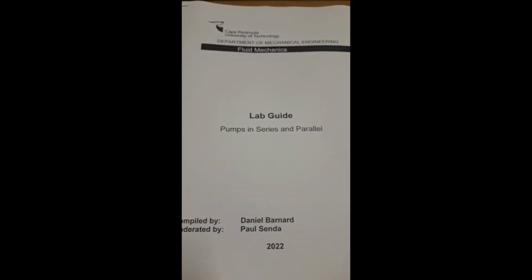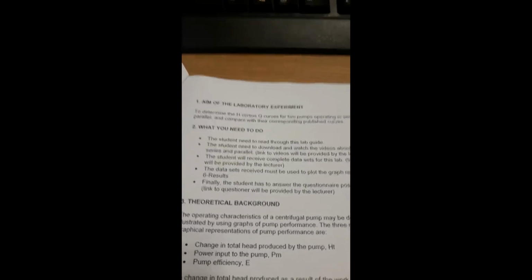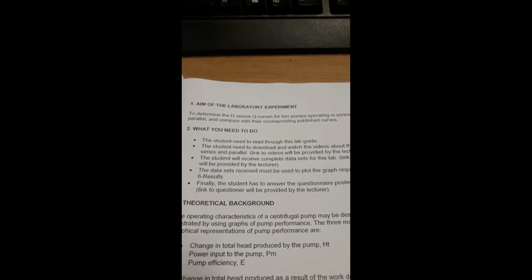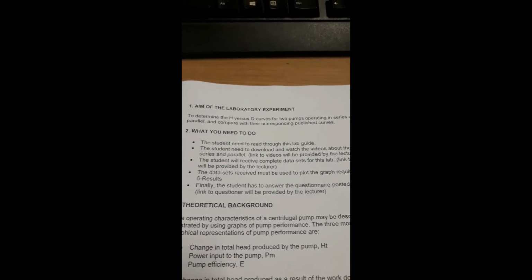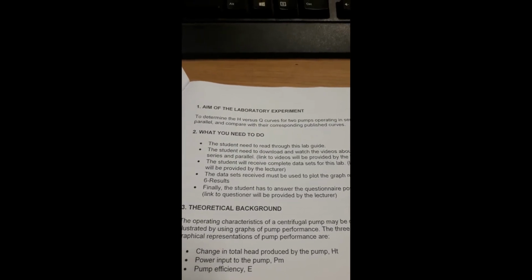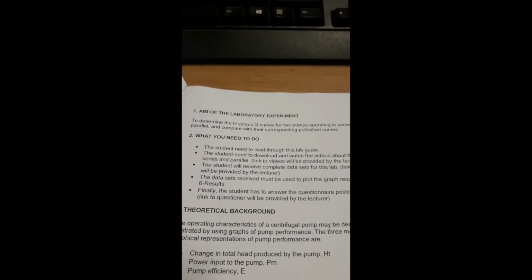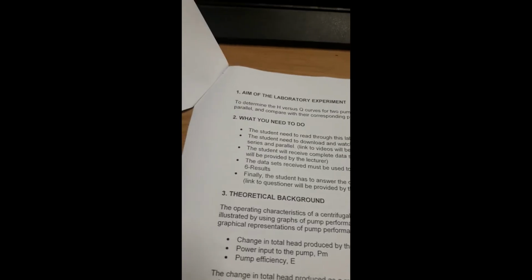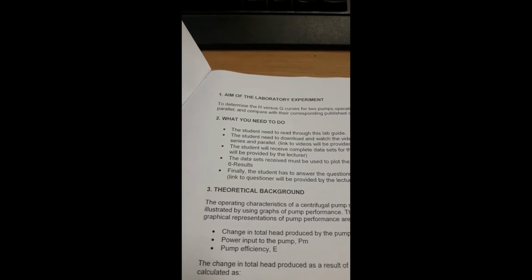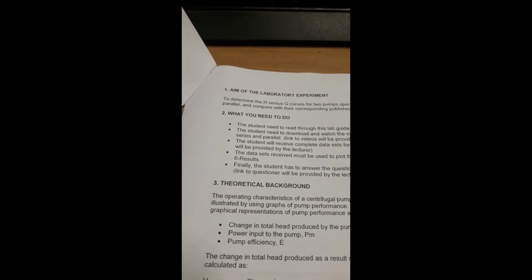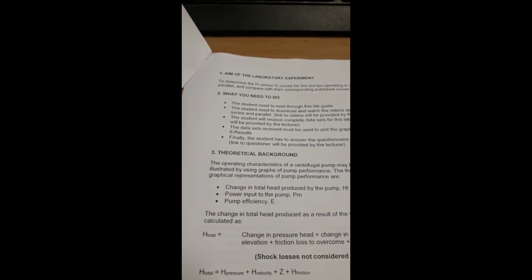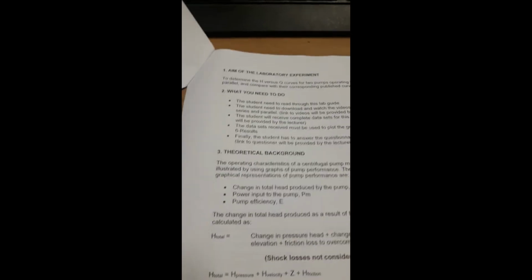Right, so here's the lab guide for pumps in series and parallel, front page, there's the contents. Then point number one, the aim of the experiment is to determine the head versus flow curves for two pumps operating in series and then in parallel, and then compare them to published curves. Again, point number two, what you need to do, please have a read through that, and also have a read through the whole document.